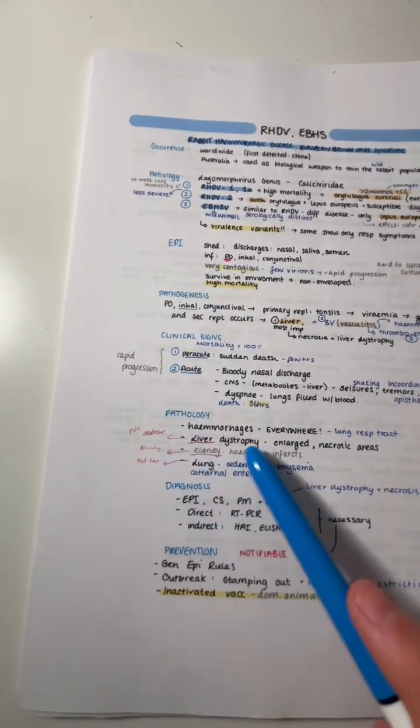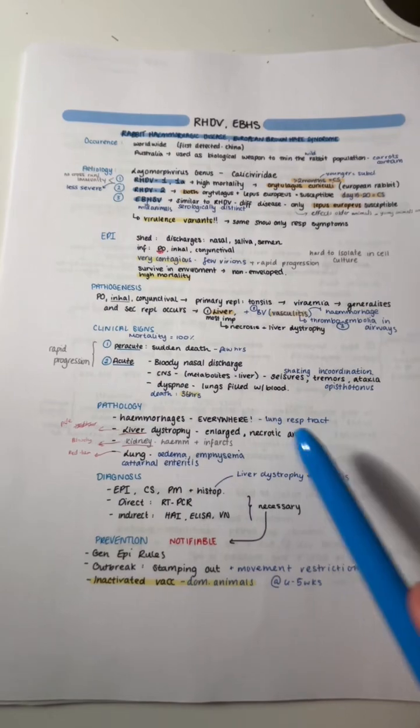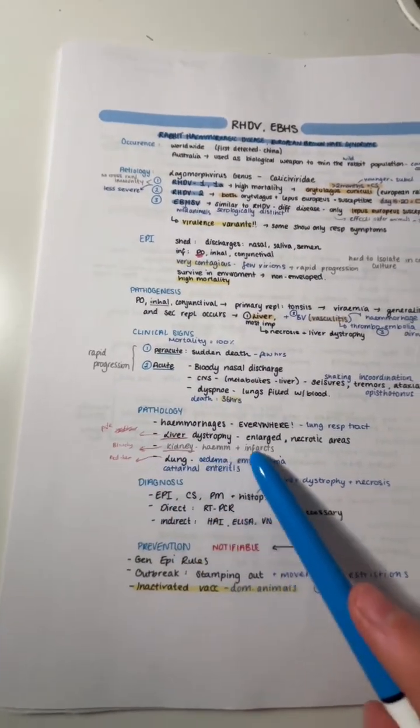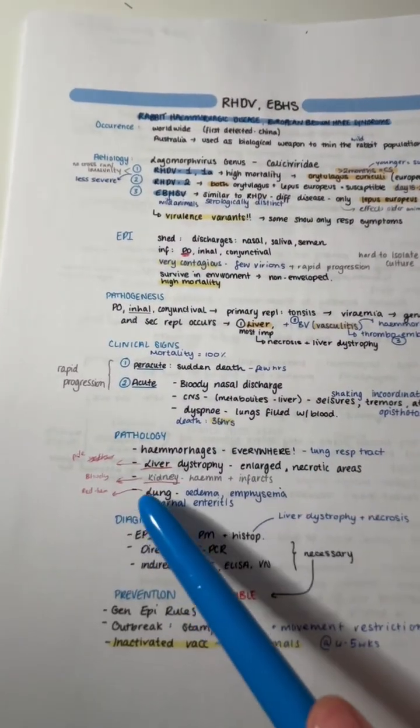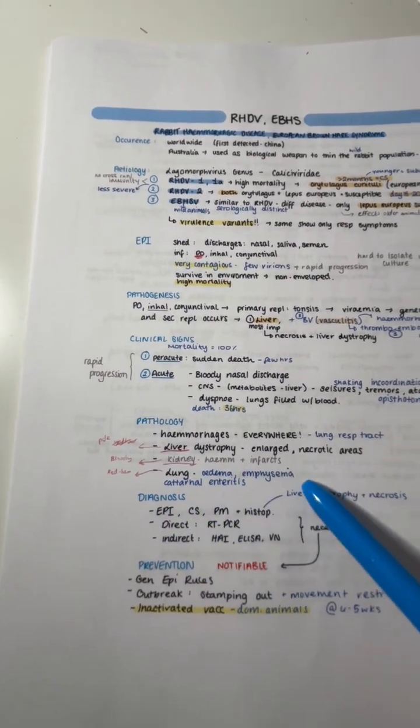For the pathology, we can see hemorrhages everywhere, especially in the respiratory tract. In the liver, we can see dystrophy and it becomes pale. It's also enlarged and has necrotic areas. The kidney becomes really bloody due to all the hemorrhages. And the lung can become completely red because of hemorrhages. And there's also edema and emphysema.